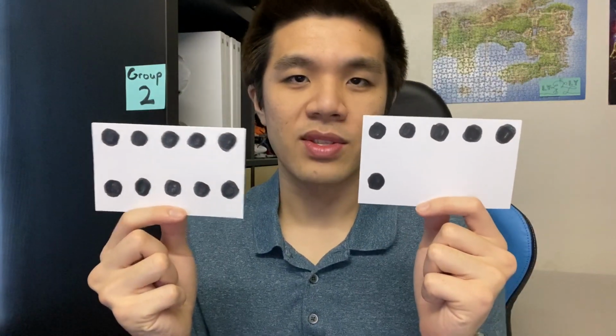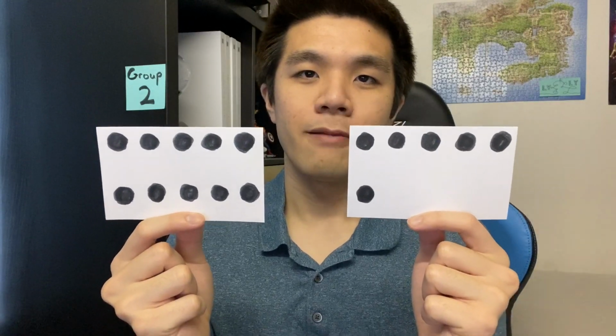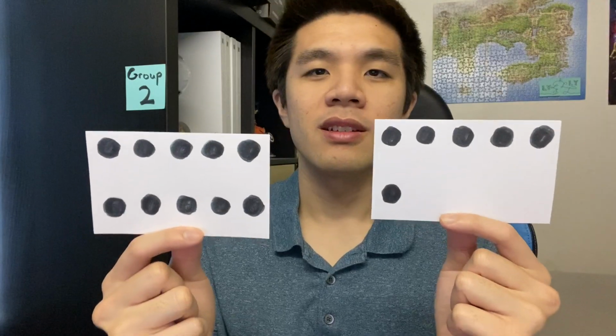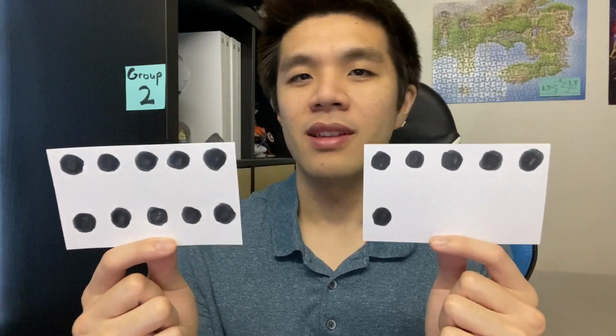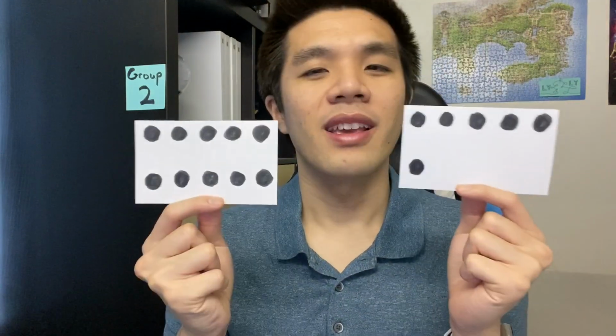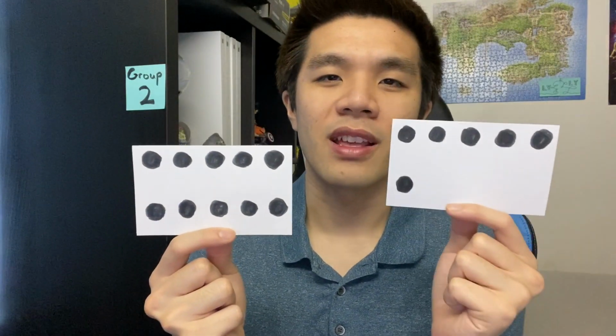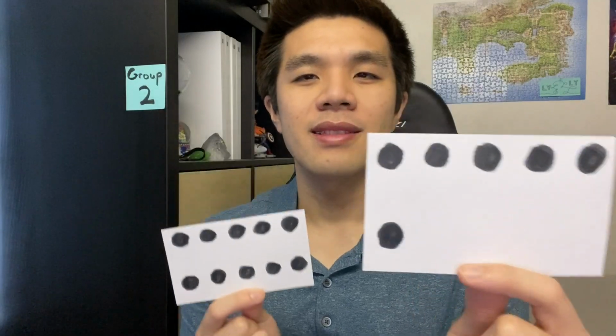Here we go. How many objects do you see? Take a good look. The number is 16. And how would you say the number 16 the say 10 way? Ready? It'd be 10, 6.